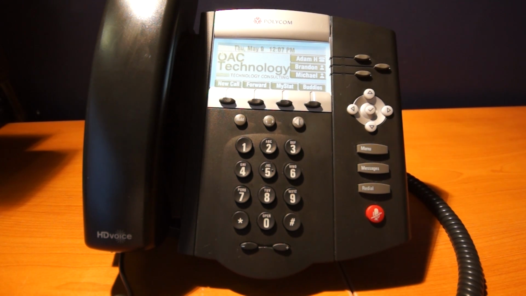Today we're going to show you how to use the Polycom 450 on our Asterisk-based voice over IP phone system. Along the right, we have your call appearances. These show you the lines that you have access to. You can see your line as well as other extensions. Notice the light next to Michael's name. This indicates that he is currently on his phone.